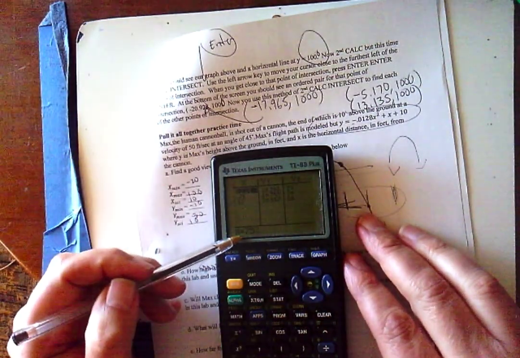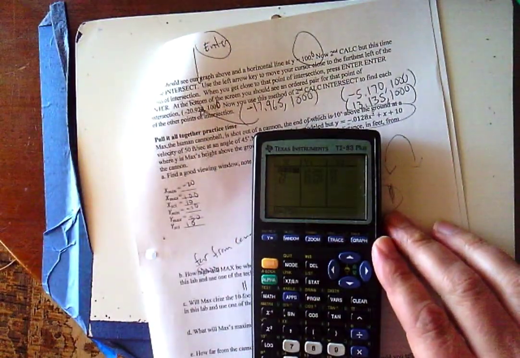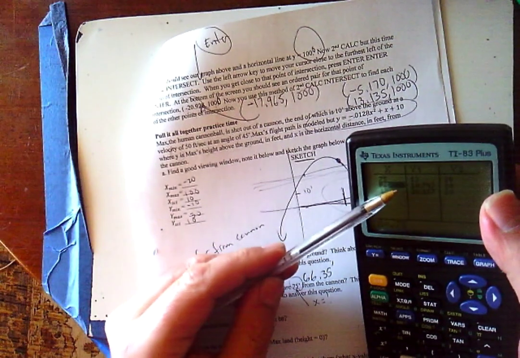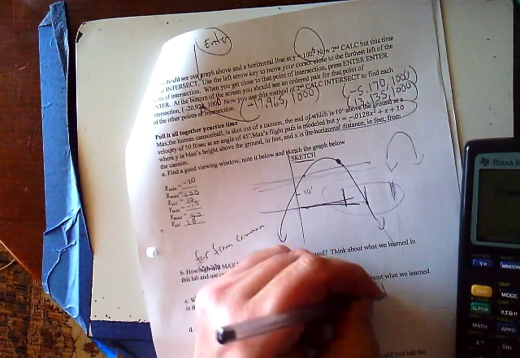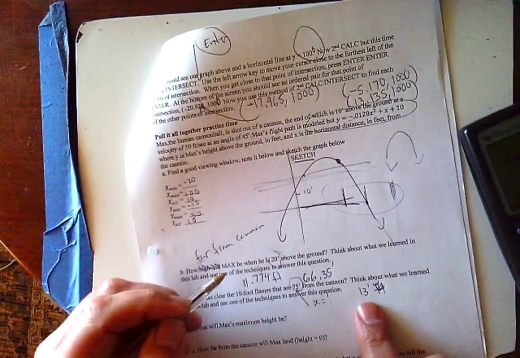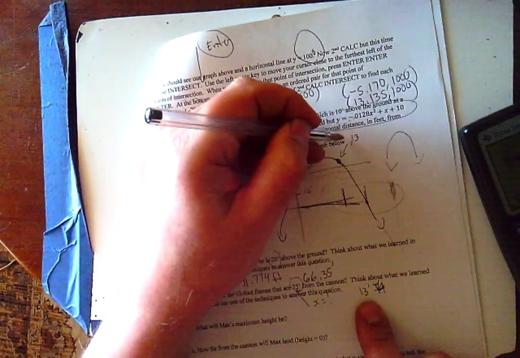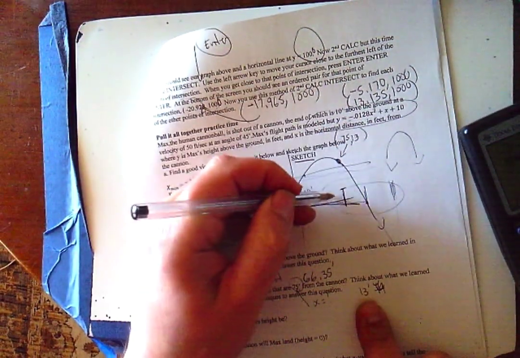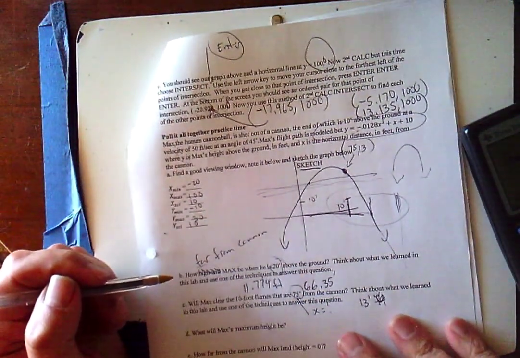When he's 75 feet away from the cannon, what's his height? His height is 13 feet. So this is 13 when he's at 75. He will miss the 10-foot flames by just 3 feet. Ooh, that's going to be tight.